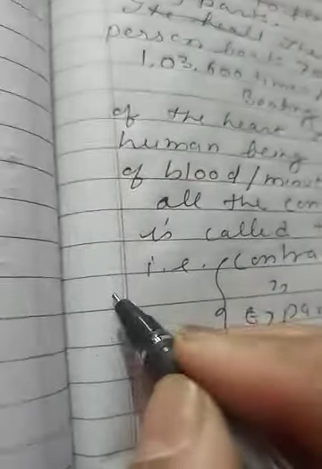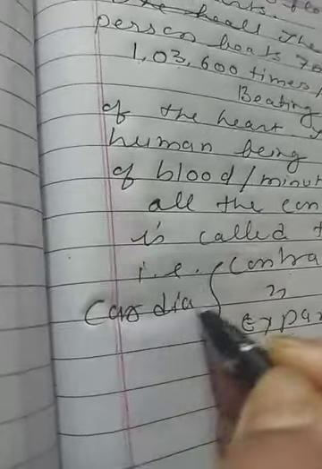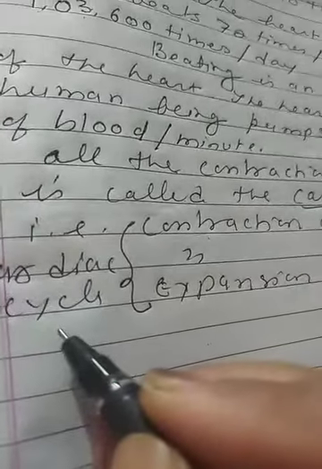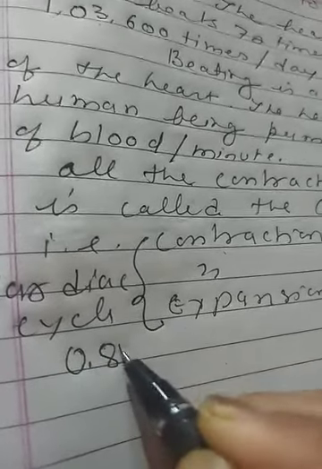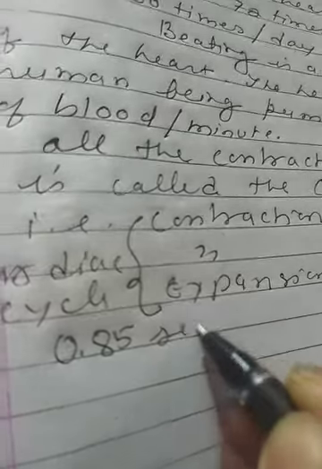That is the cardiac cycle. And this takes the time 0.85 second.